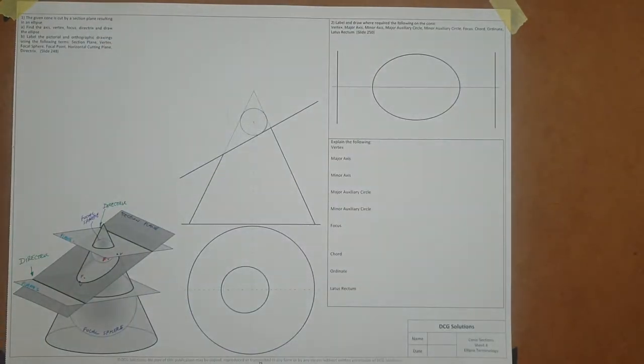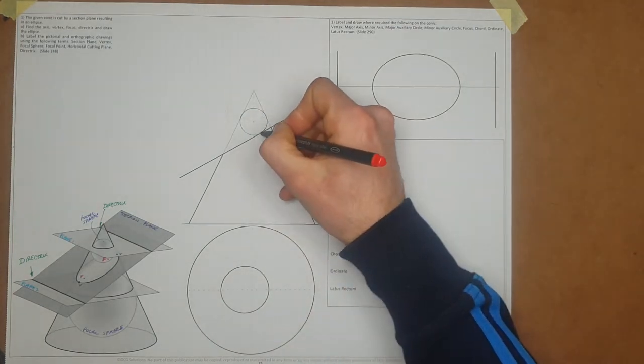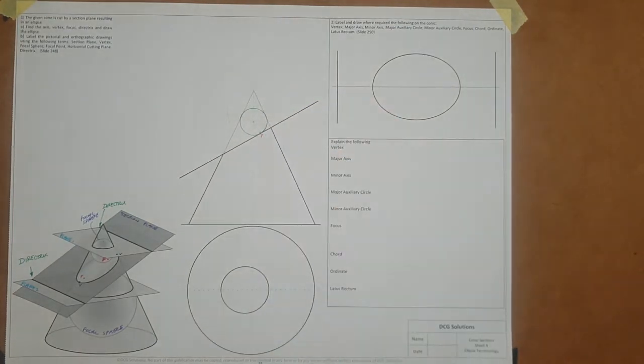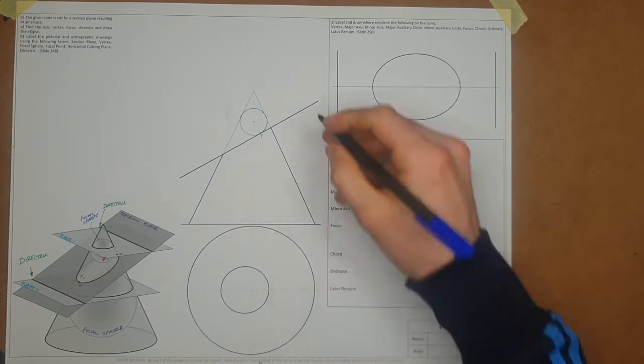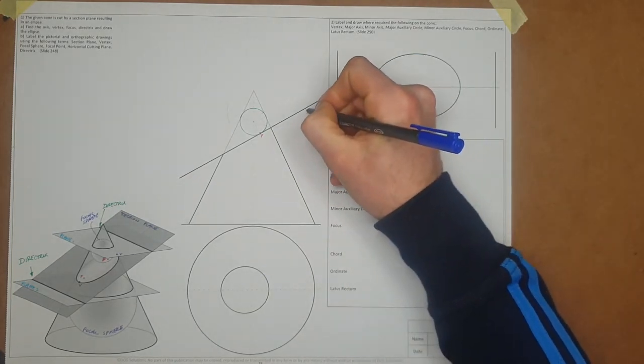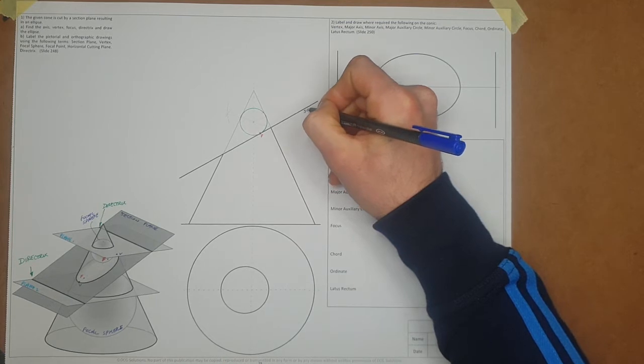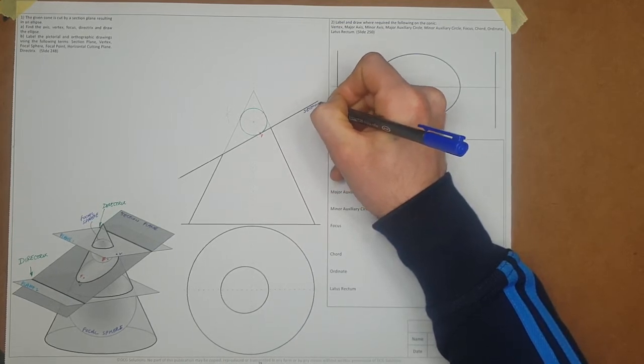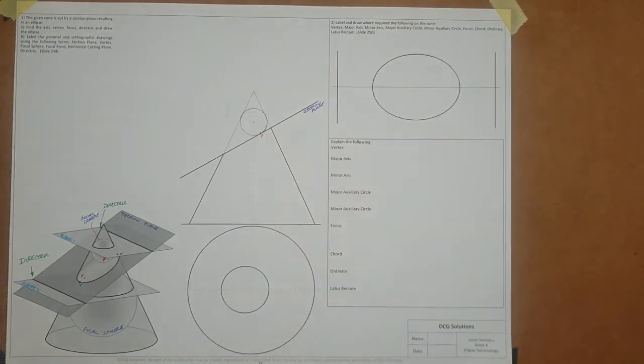There we are, that's the first focal sphere. That focal sphere touches the section plane at point F, the focal point. Along here is the section plane, and it is the section plane that is producing the cut. It's producing the shape of this ellipse.